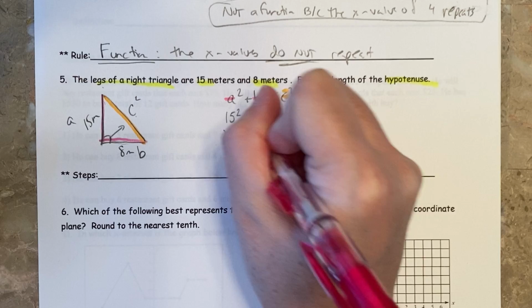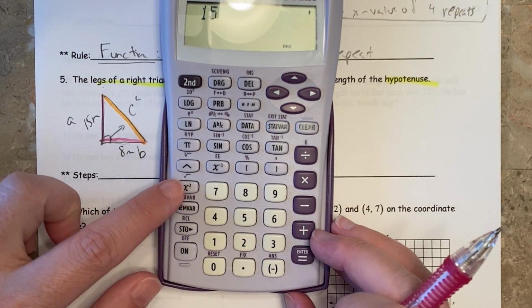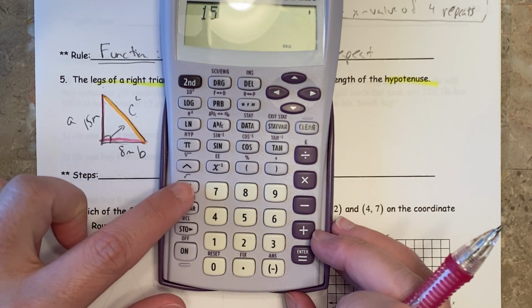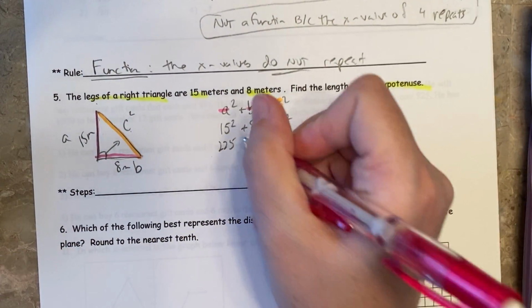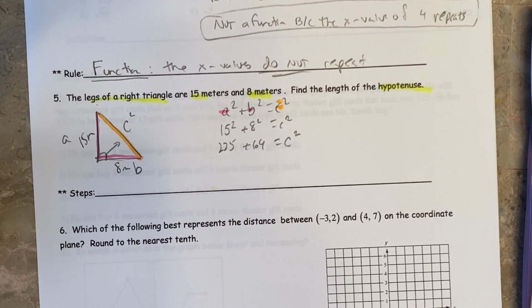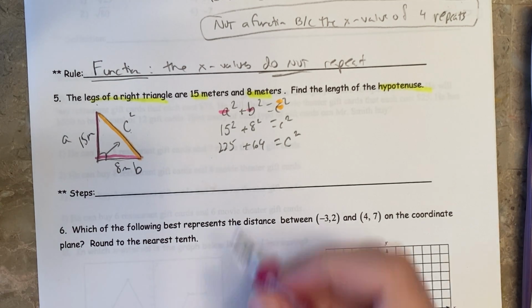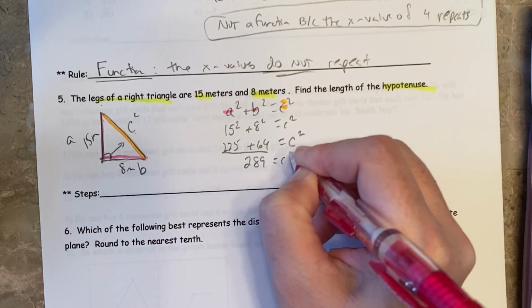15 squared is 225. Remember, on your calculator, you just press 15, and then the squared button is right here. So it's kind of next to the 7. So 15 squared gets you 225. And then 8 squared is 64, and then you have your c squared. All right, and then 225 plus 64, you add those together, and you get 289.